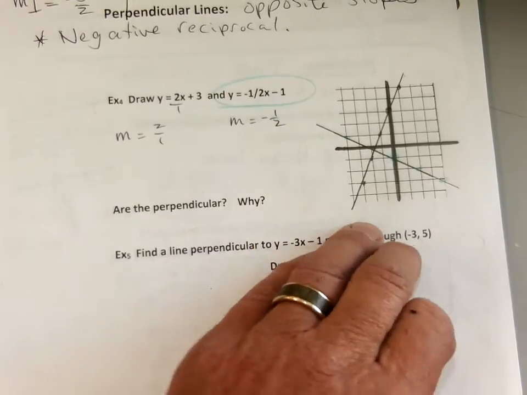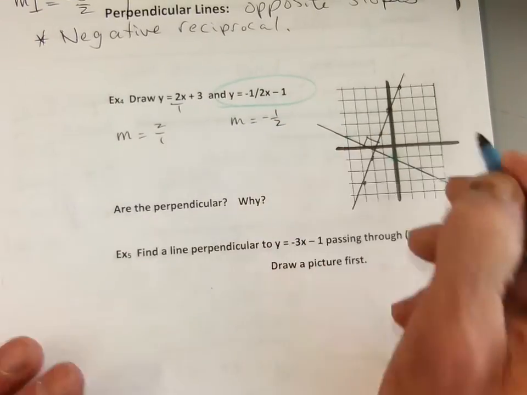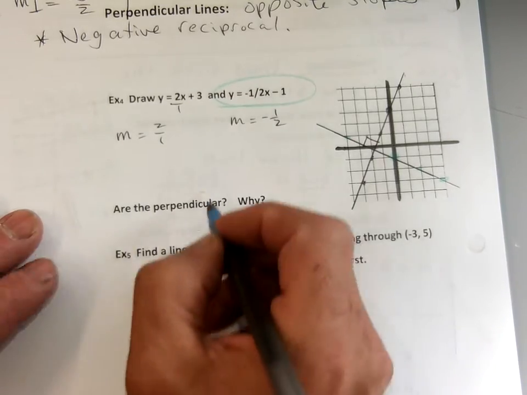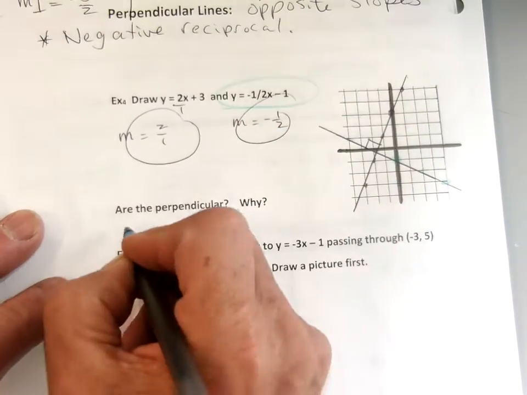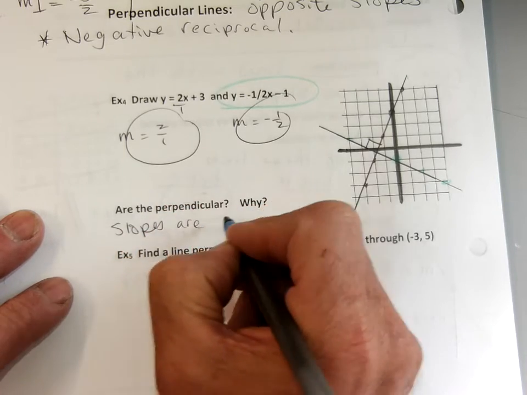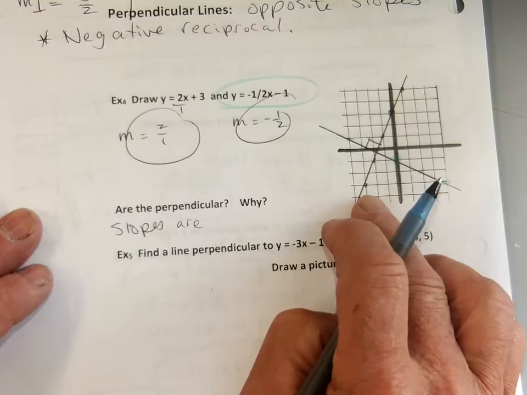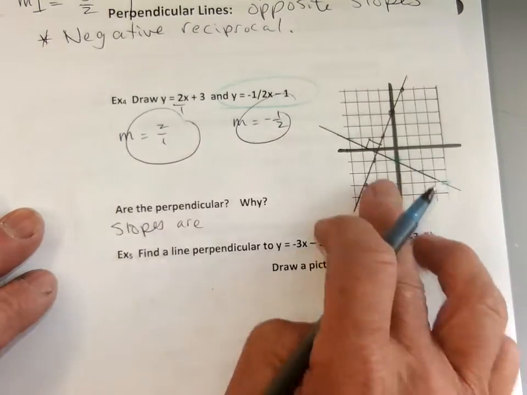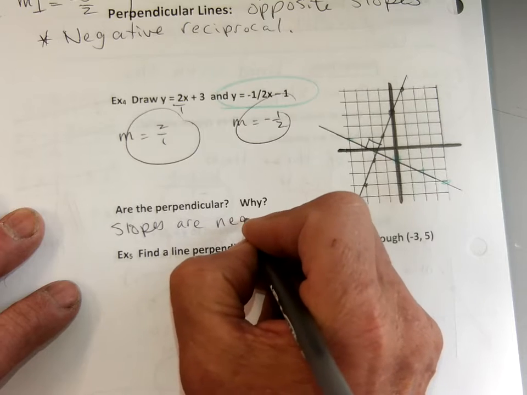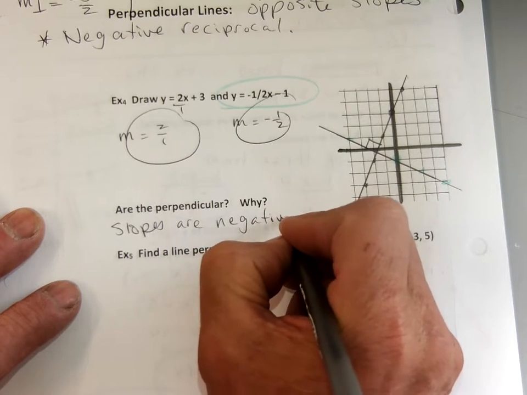They sure look perpendicular, and I know it, but that little box there means 90 degrees, they are perpendicular. And I know, why are they perpendicular? Why? Because the slopes are, not because they look perpendicular, but because the slopes are negative reciprocals.